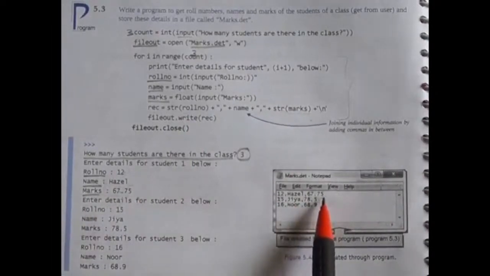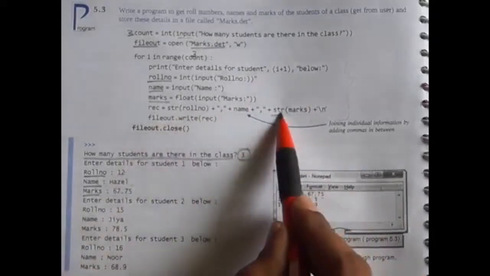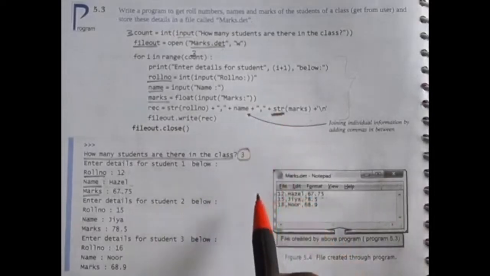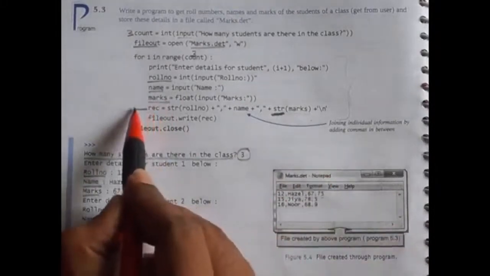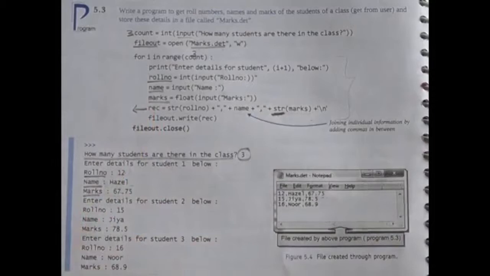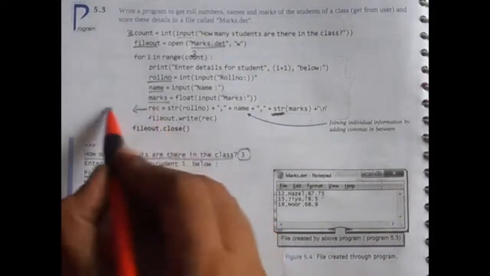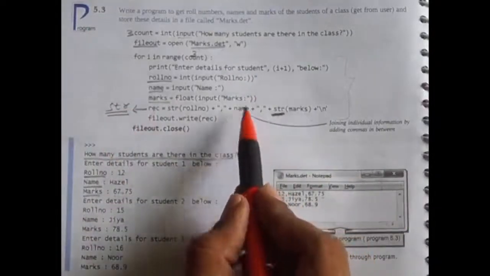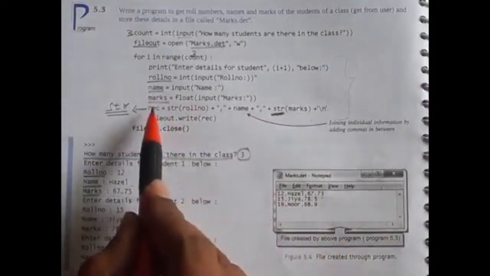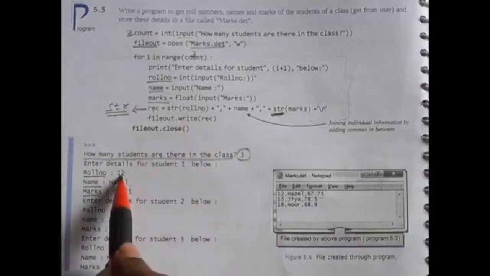Okay, fine. Sir, why did you use str function here, and here also you used str function? For what reason you use this str function? One student is asking. Very simple. This rec will hold only one data type. For example, this rec can able to store only string. Okay, name can be only string, such that this rec can store only string data type. The roll number, it is in number.